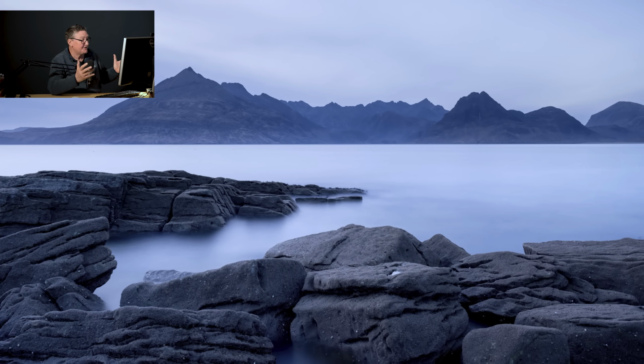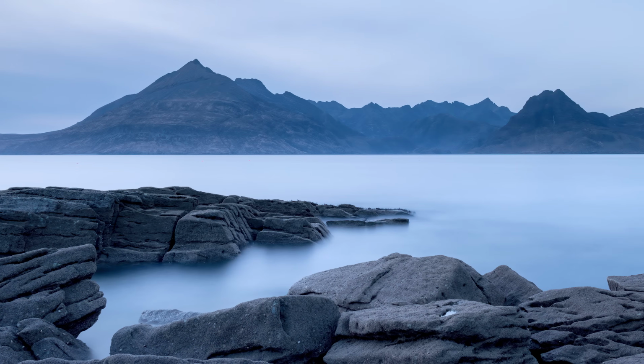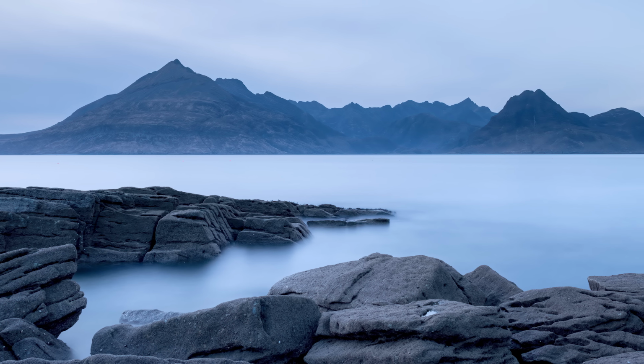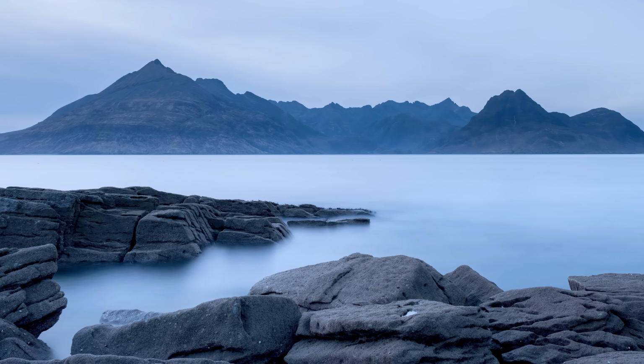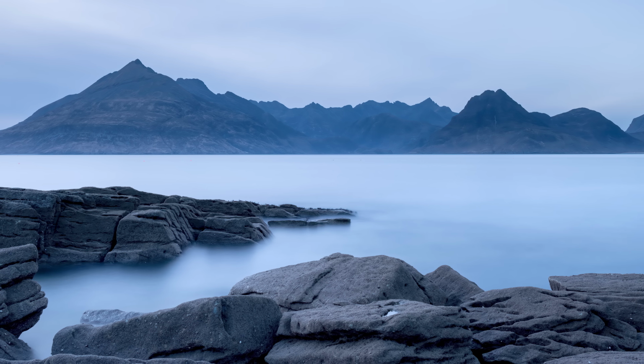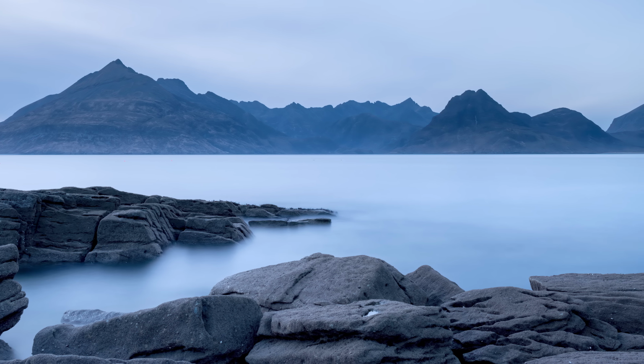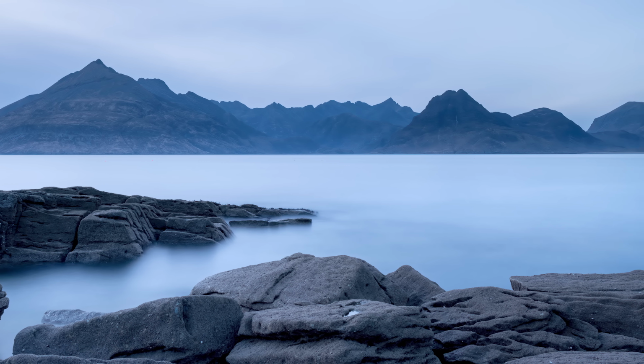This is Elgol. Shot this again in the blue hour, well after dark, to be honest with you. Long exposure, no filters, 8-minute exposure, just to get all the movement in the sky to balance up with the ice skating rink effect in the sea.